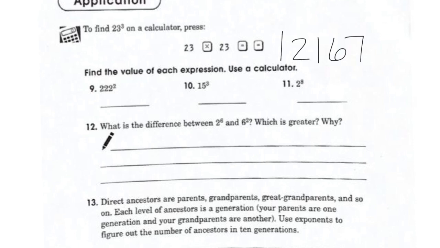Now, on problem 12, you need to do the problems of 2 to the 6th and 6 to the 2nd and get me answers. And you have to tell me which one's greater and why.